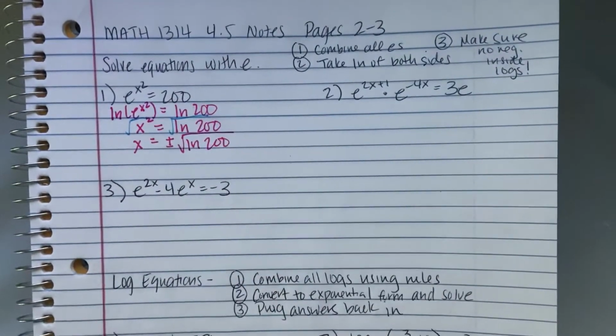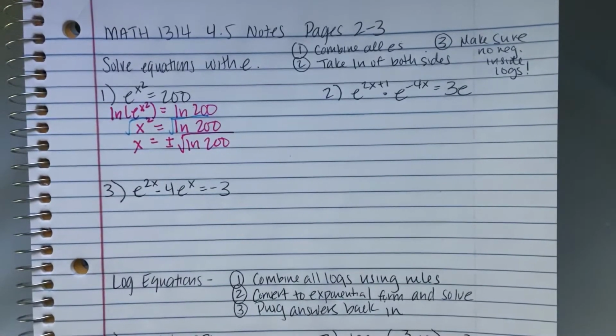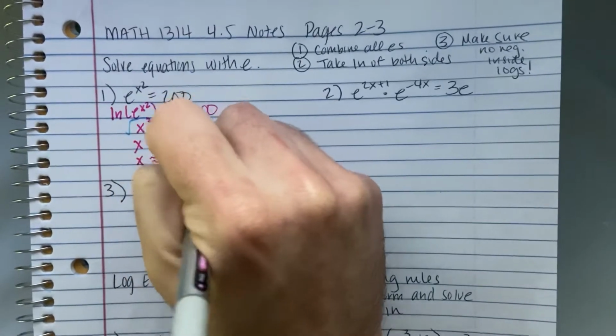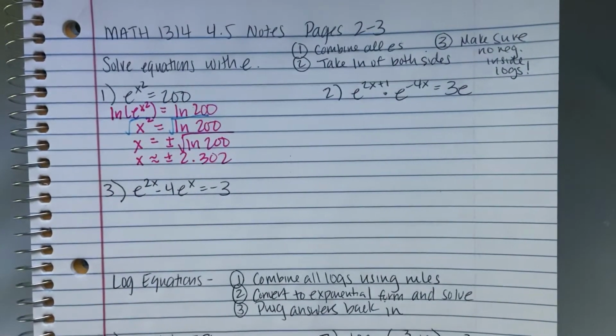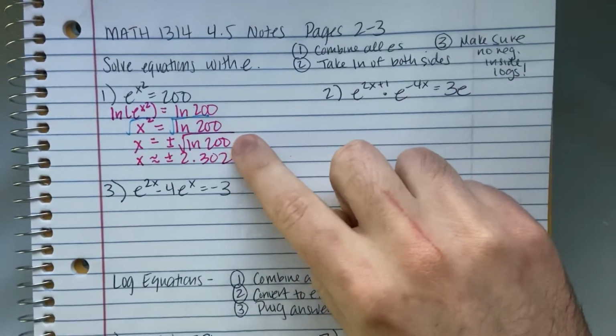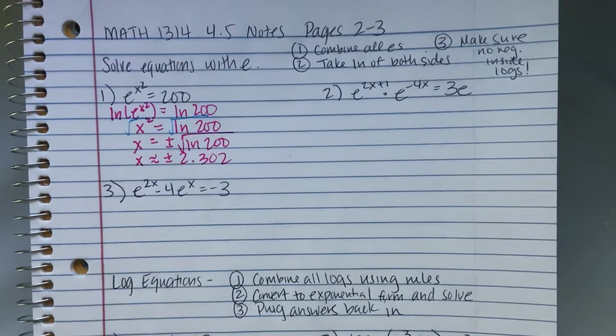Now, if your homework asks you for a decimal answer, go ahead and put that in a calculator or Google the square root of the ln of 200. That means x is approximately plus or minus 2.302. So that problem's not too bad. I would prefer your answer be this first one, but if it asks for decimal, do the second one. And that one's pretty easy because we only had one e to begin with.